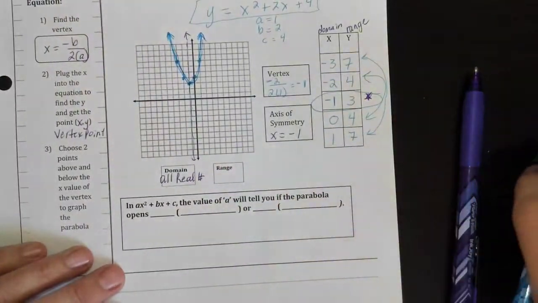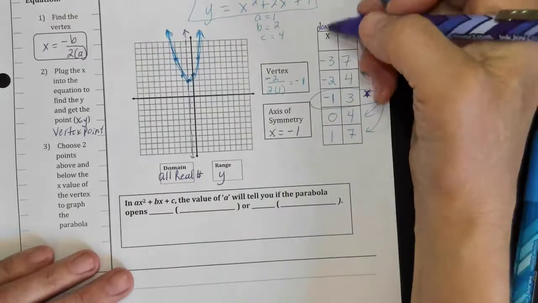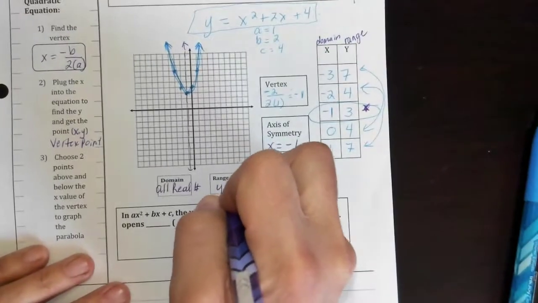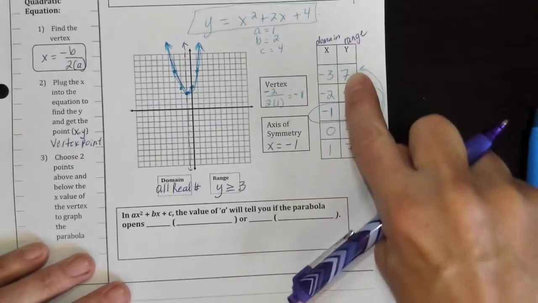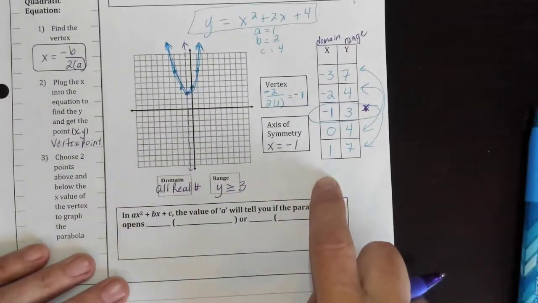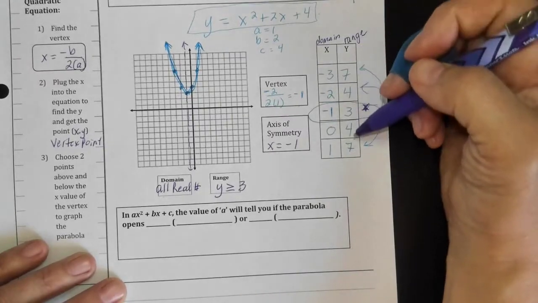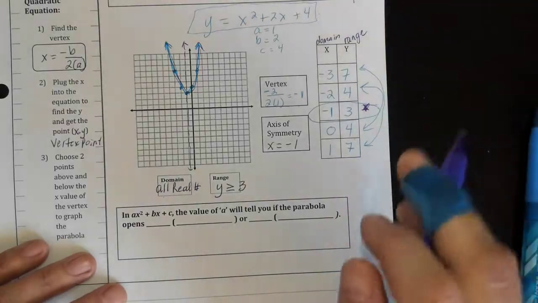So when I write my range, I'm going to have to say the y values that I get out when I plug in my x's are greater than or equal to 3. So if I continued this pattern, went -4, +4, -5, +5, plugged it into my equation and figured out what the y was, I would continue to get numbers that are greater than or equal to 3 for my y column.